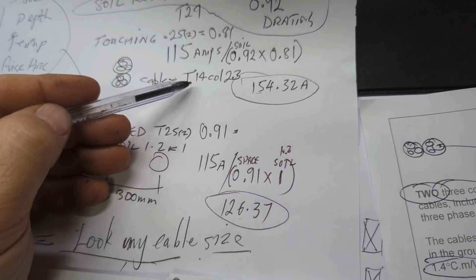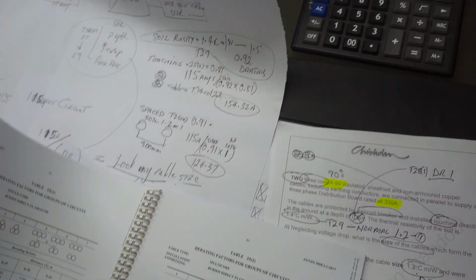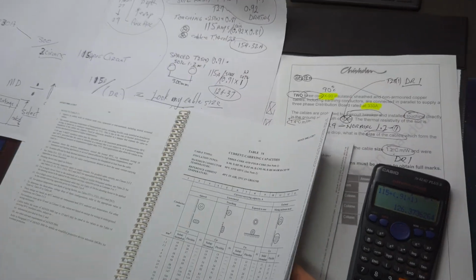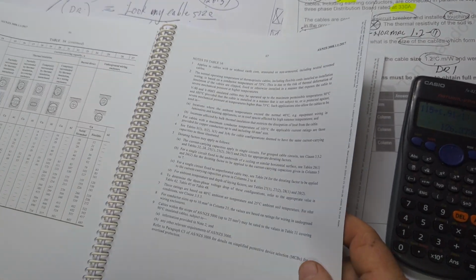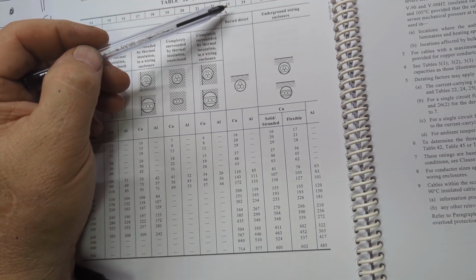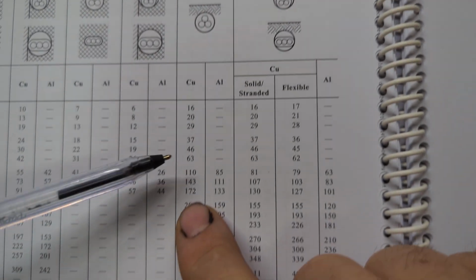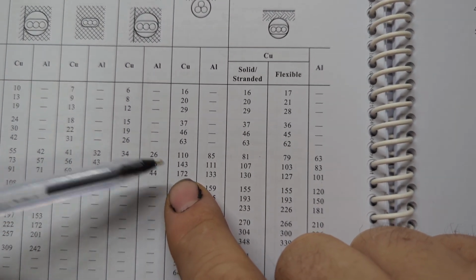So now I need to go to table 14, column 23. So let's do that. Table 13, table 14, table 15, column 23. What did we say? Column 23. So I'm going to come down here. The first one we got is 154.